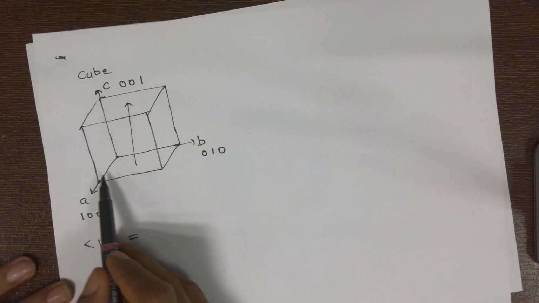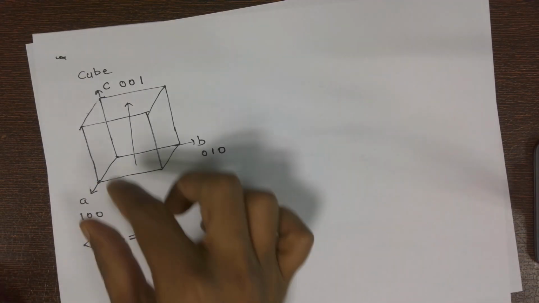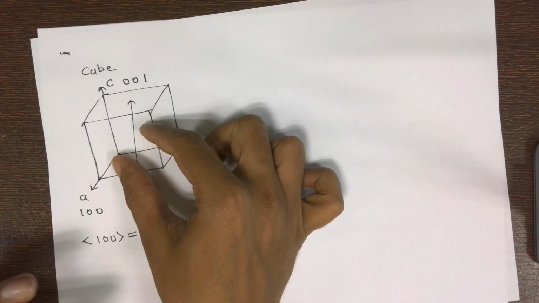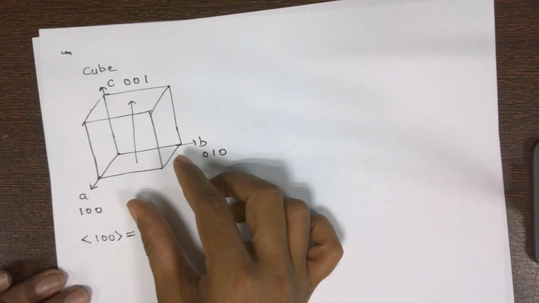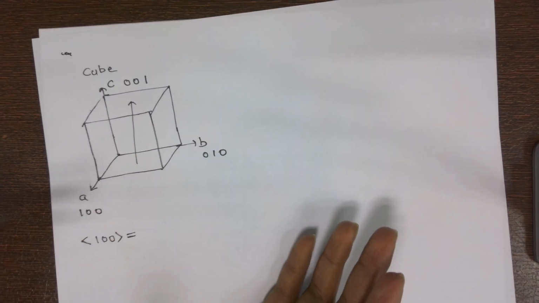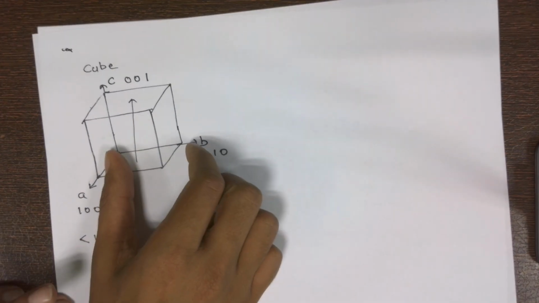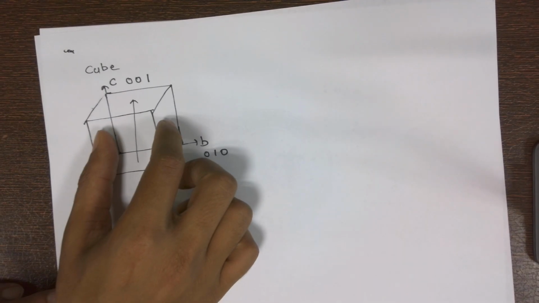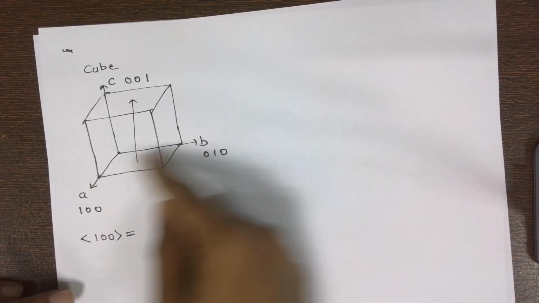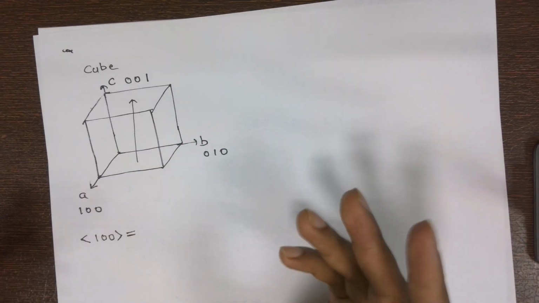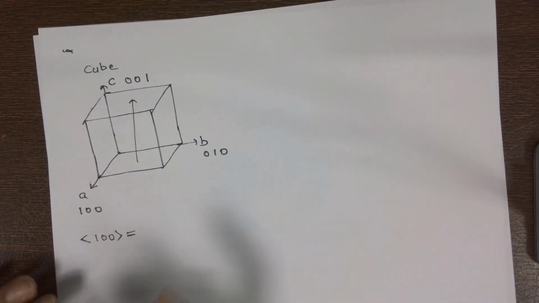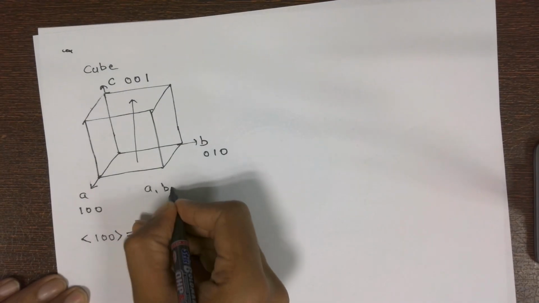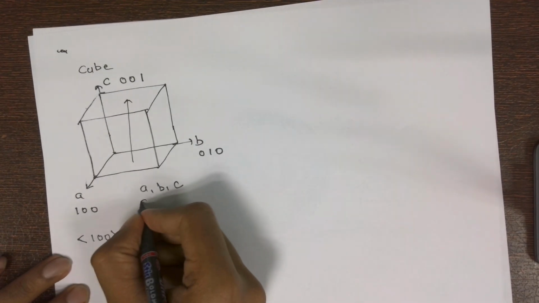Along A also, if I bring A from here over here and I try to rotate the cube by 90 degrees, I will get the same. It is equivalent. Along B also, if I bring B over here and I rotate this cube along the B direction by 90 degrees, again I will get the same. So directions A, B and C are symmetry equivalent.